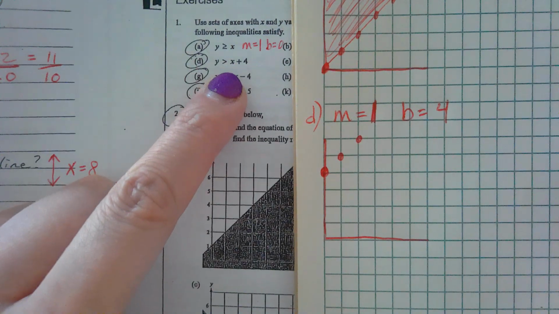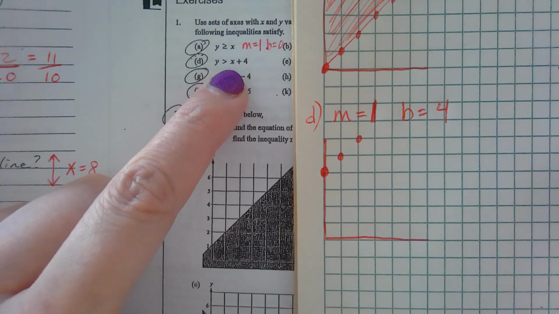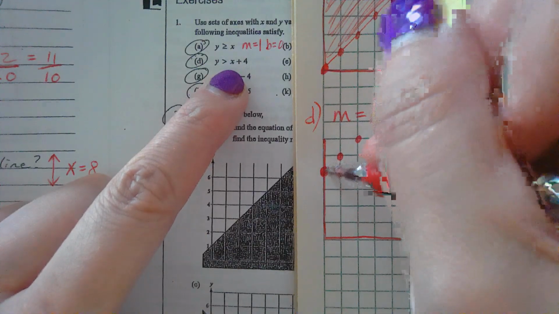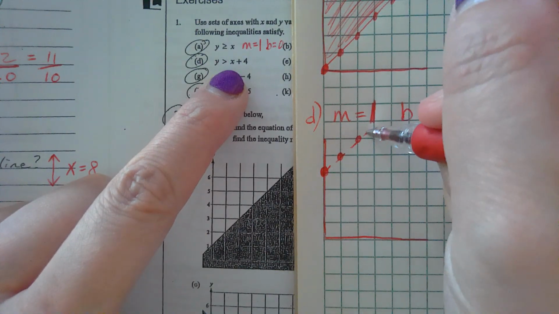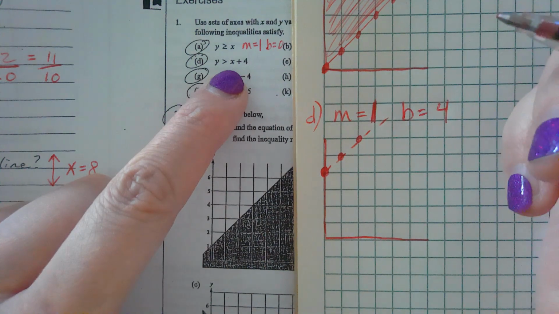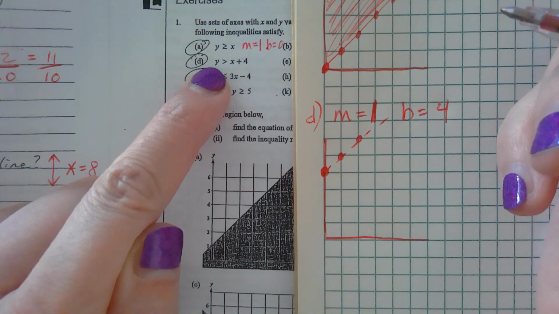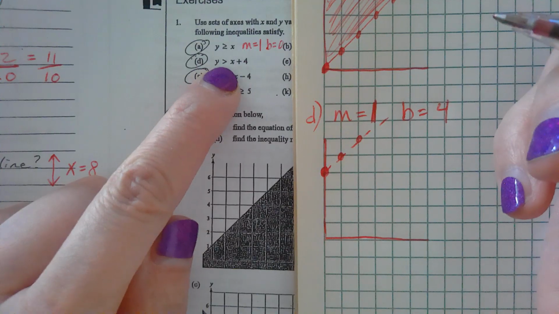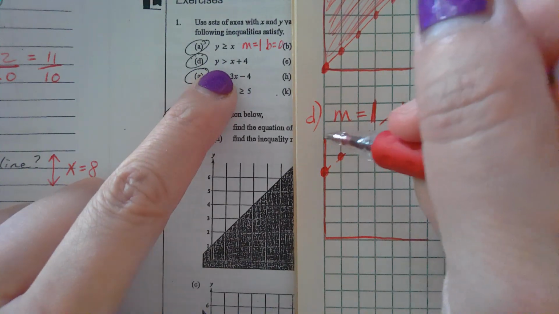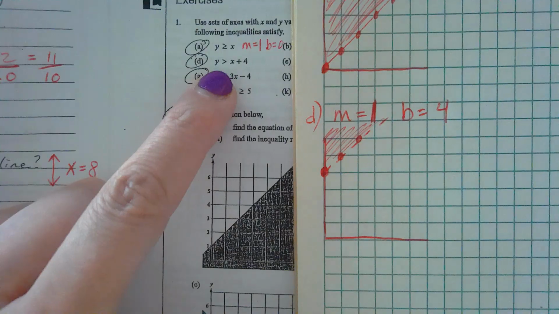Am I drawing a dotted line or solid line? Dotted, because it's just greater, no equal to. So dotted line. And which side am I shading? Y is greater than x plus 4. So greater, so you're shading above.